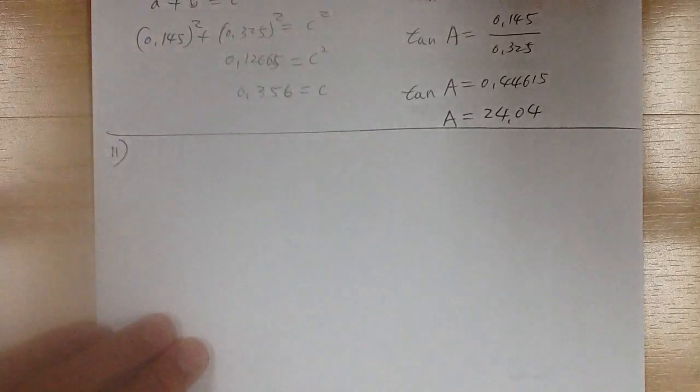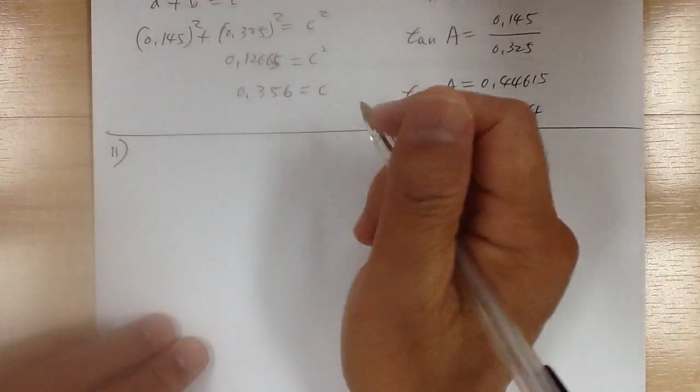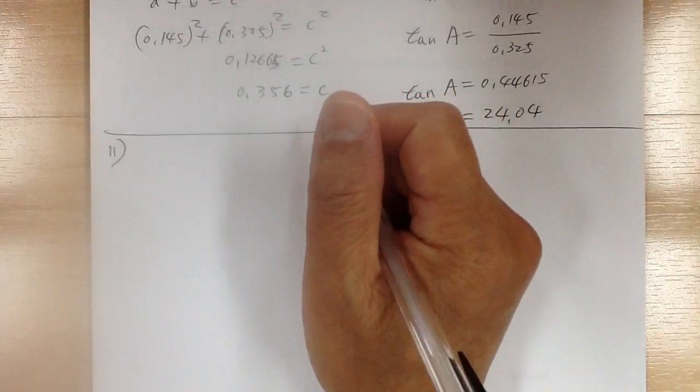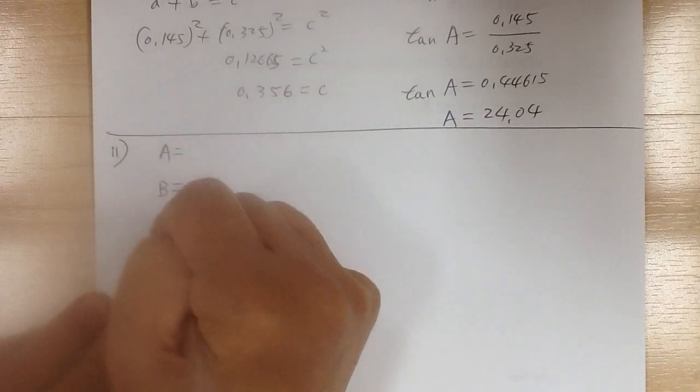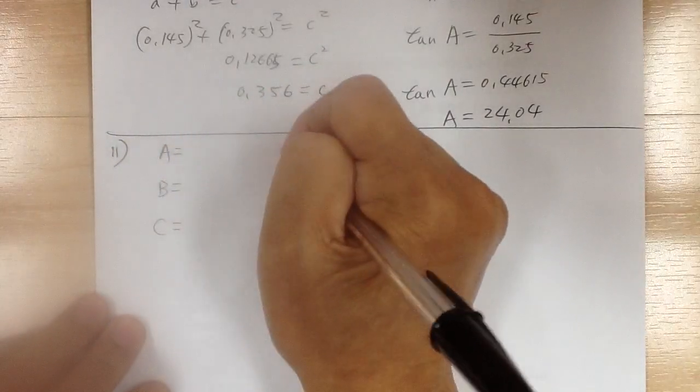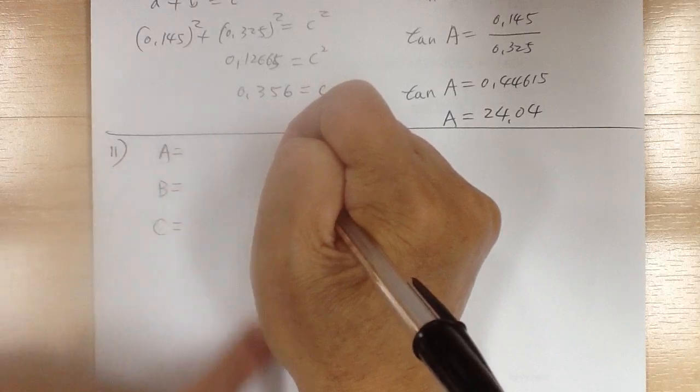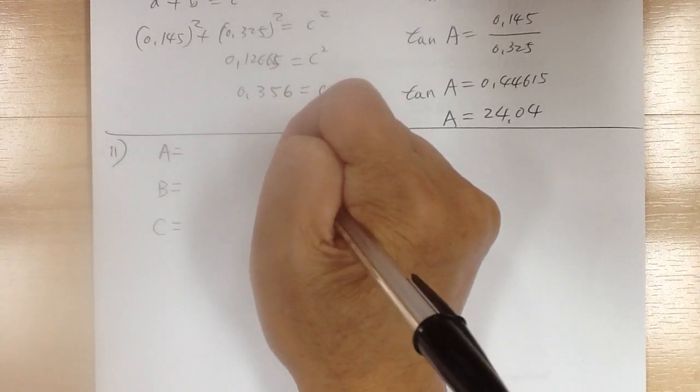Okay, number 11. Same thing. So A, B, C. Now this one you want to give yourself a little bit more space, because you have to use the DMS.